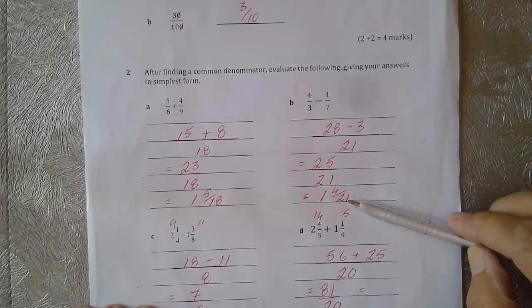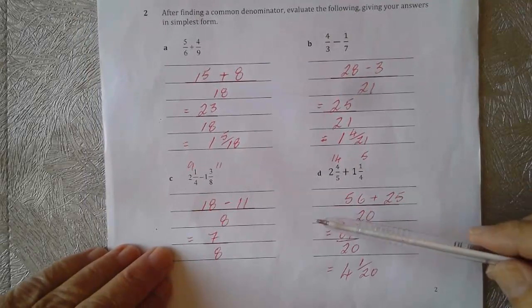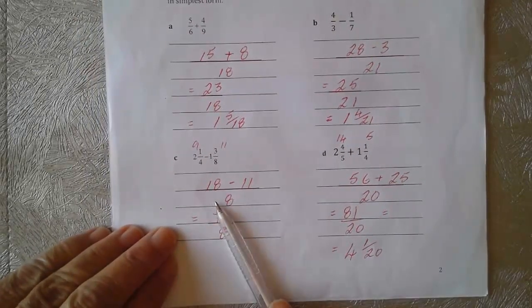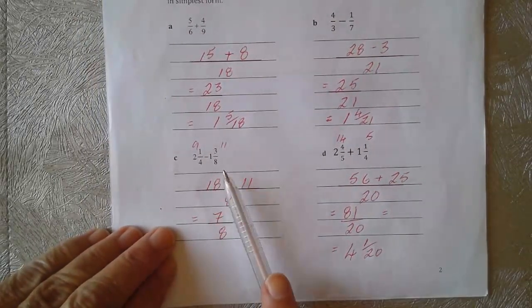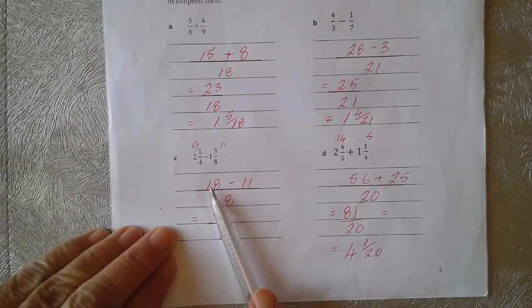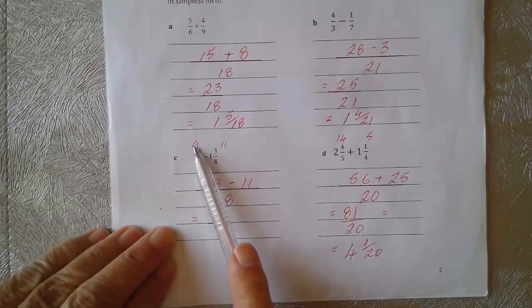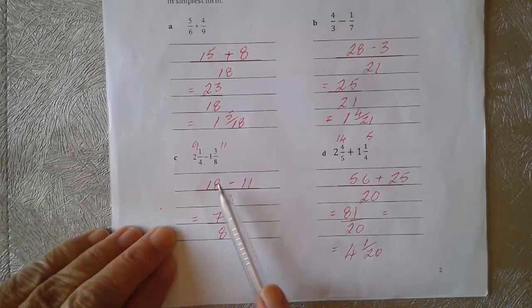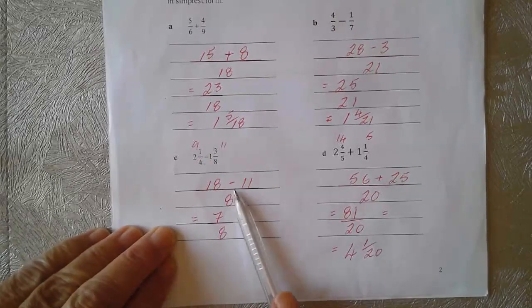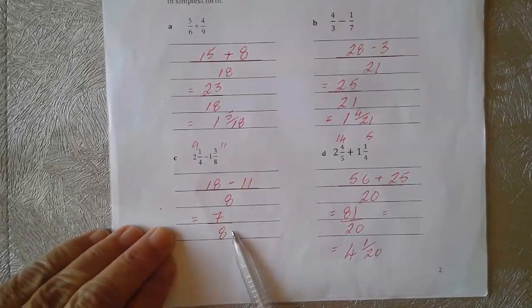25/21, and that's 1 and 4/21. Here, the lowest common denominator is 8. They both go into 8. So this goes twice, so whatever you do to the bottom, you do to the top. Twice 9 is 18, and once 11 is 11, and that becomes 7/8.